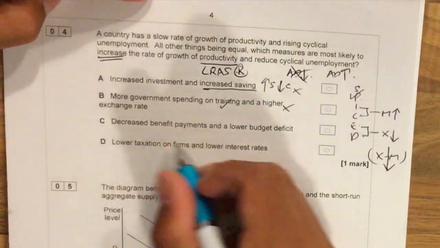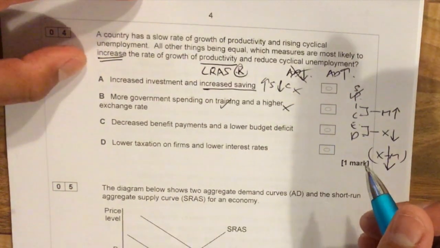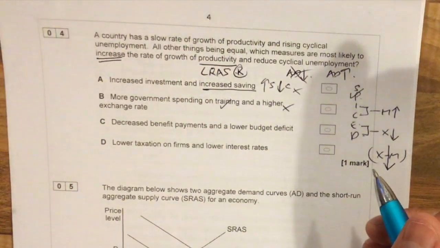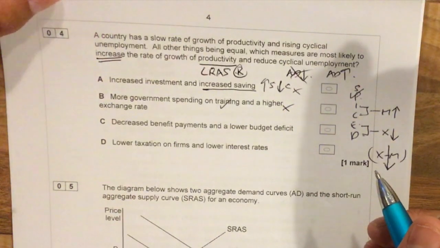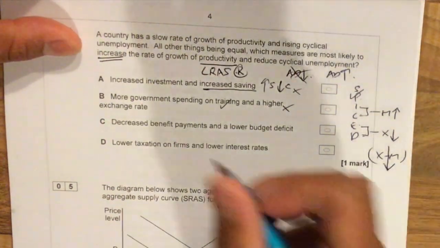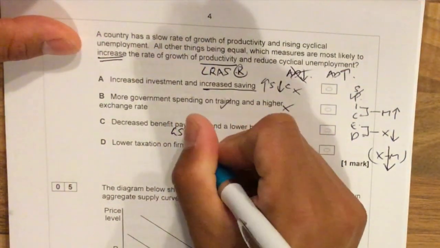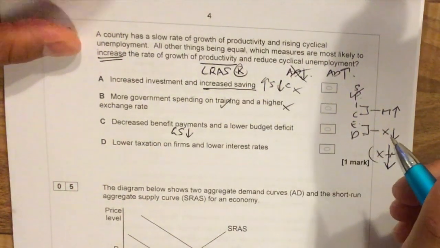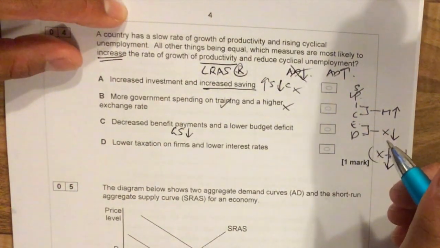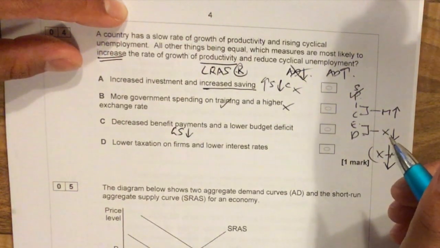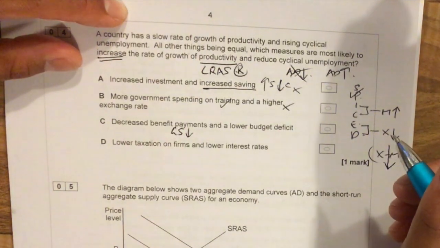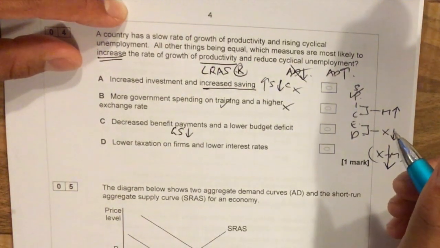Okay, so number 4, decreased benefit payments and a lower budget deficit. Decreased benefit payments, that's less government spending effectively, and a lower budget deficit. A little hack for you is that if you see the words budget deficit, before we were looking at how much more debt you've gone into because you've overspent in terms of your government spending versus your tax revenue.